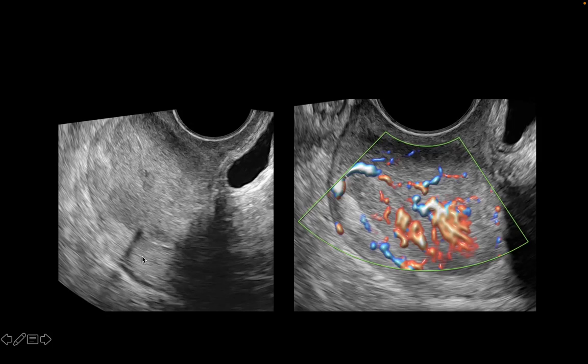Predominantly what you see here is actually the glandular stroma, whereas the entire endocervical mucosa and the fibromuscular stroma have been replaced by this hypoechoic mass, which is involving both the anterior as well as the posterior lip of the cervix.